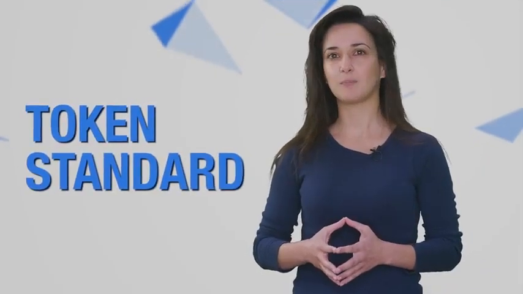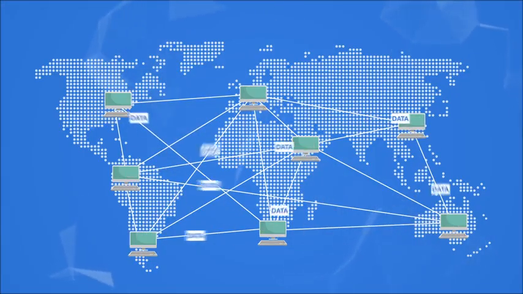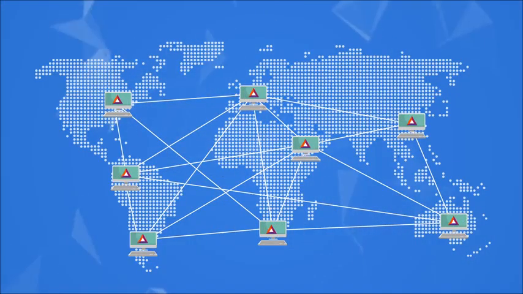So let's talk about what ERC20 is all about. ERC20 is a token standard, which is simply a list of rules that any tokens issued on the Ethereum blockchain must follow. So what are tokens? In the context of Ethereum, tokens are types of cryptocurrencies with different functions that represent an asset or are intended for a specific use that operate on the Ethereum blockchain. So the Ethereum ecosystem allows for the creation, deployment, and circulation of virtual currencies or tokens.